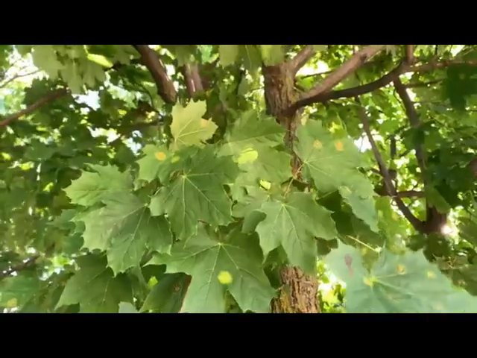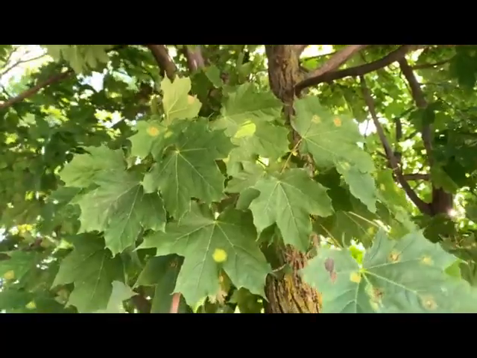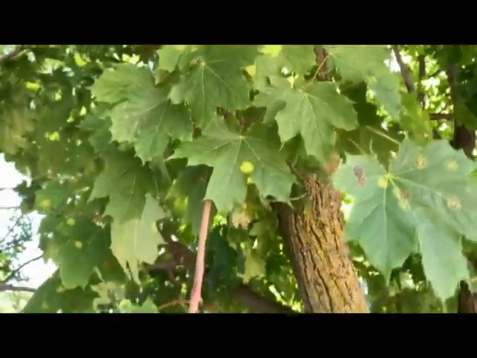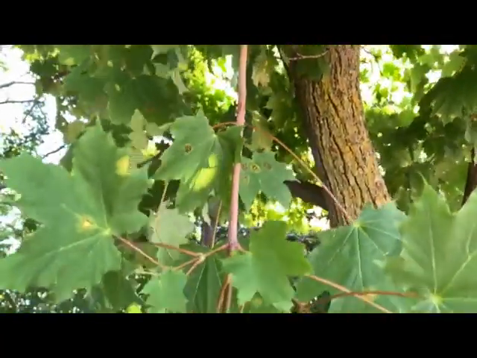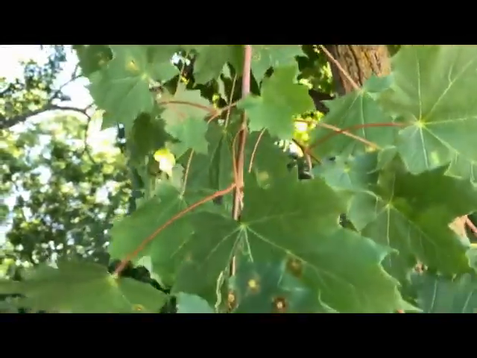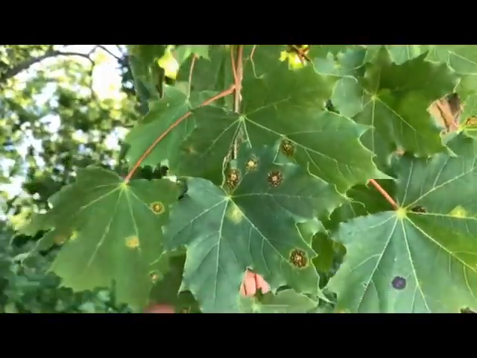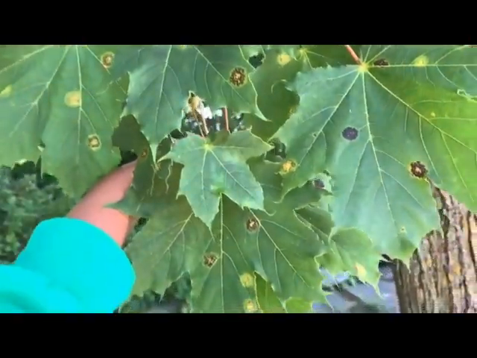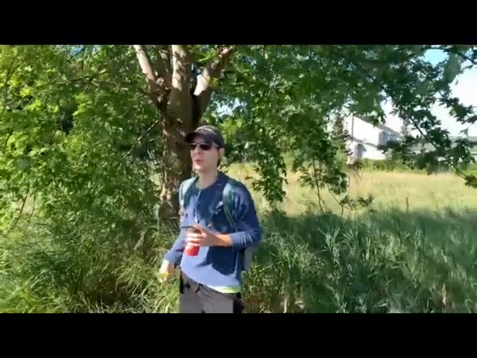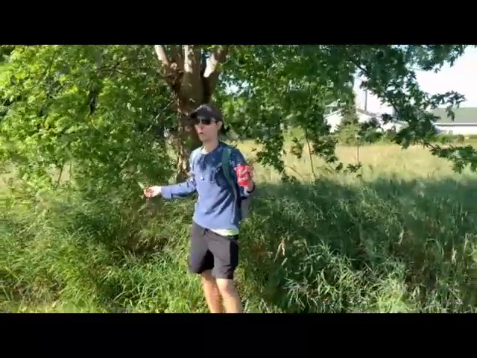If you look at this tree, actually, you can see these spots that are forming on the tree, and that's actually a bacterial infection as well. It's called the tar spots, and you see them only on the Norway maples. I guess you see them sometimes on other maples. It's just less common.